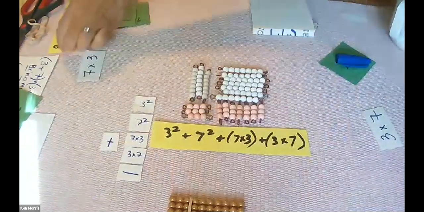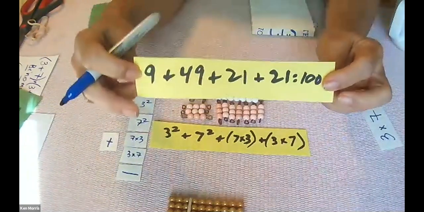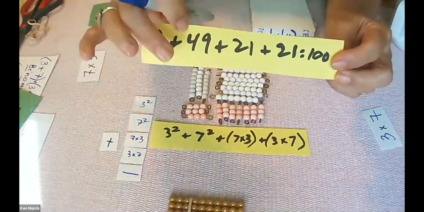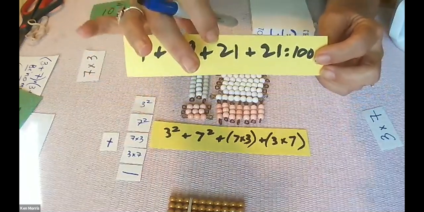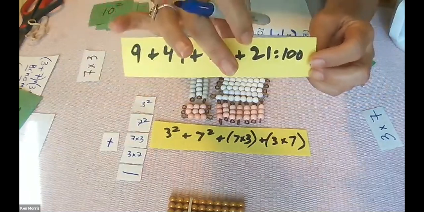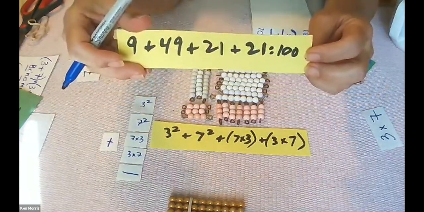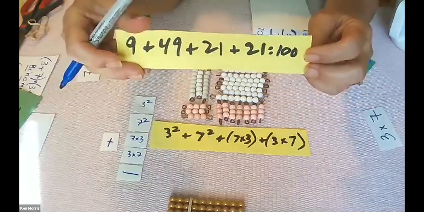That equals 3 squared is equal to 9. 7 squared is equal to 49. 3 times 7 is 21. 7 times 3 is 21. And if I add those up, it's equal to 100. So that is a good check to tell me that I did this correctly.